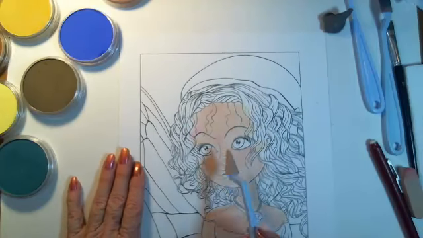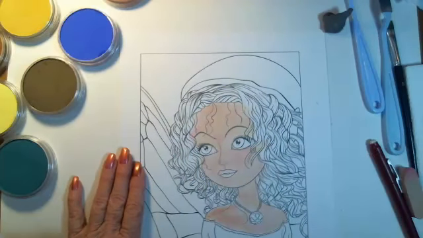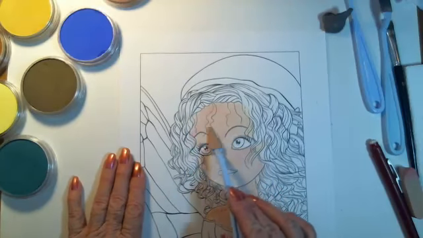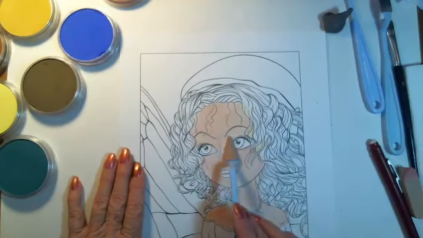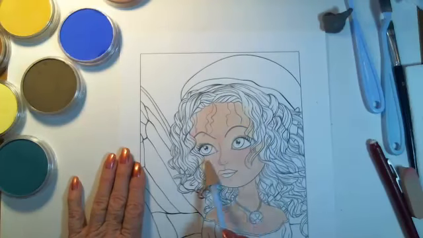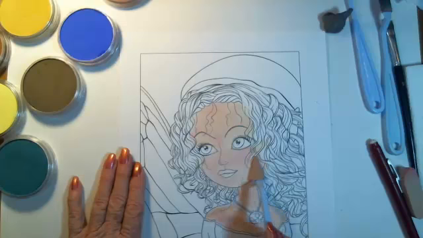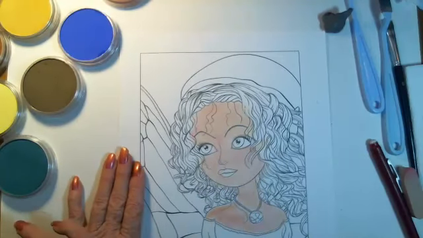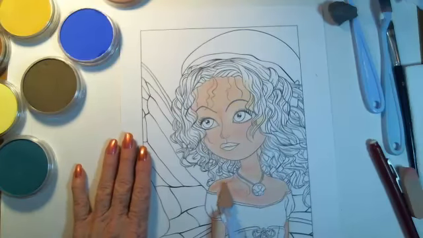And when I look at the screen, you guys, she looks a lot better on screen than she does in real life. Just saying. But I think for mixing my own colors, I'm not terribly unhappy with it. Down here, I've got a real mess, right?